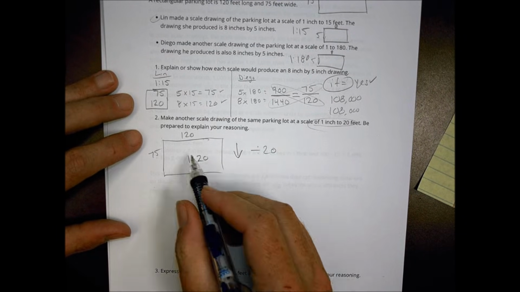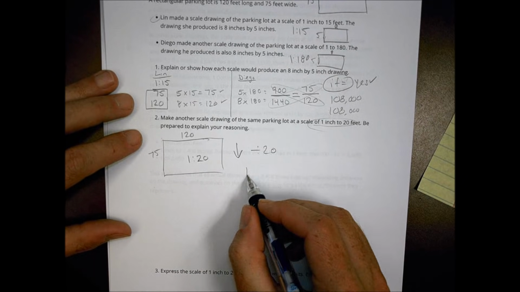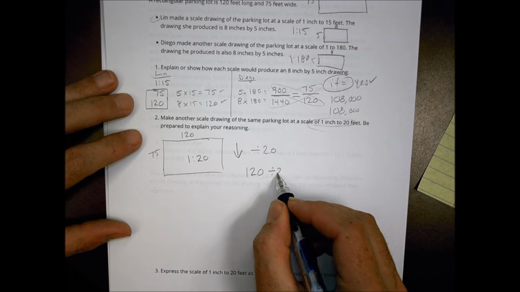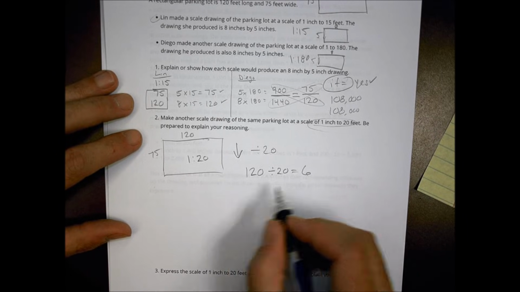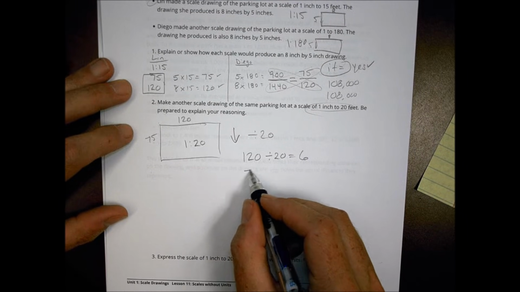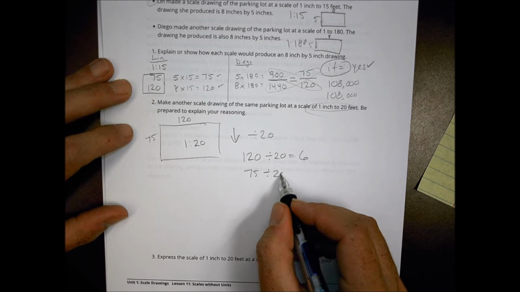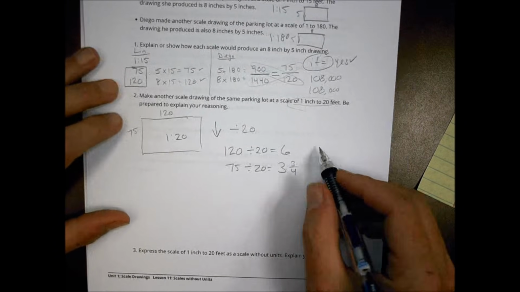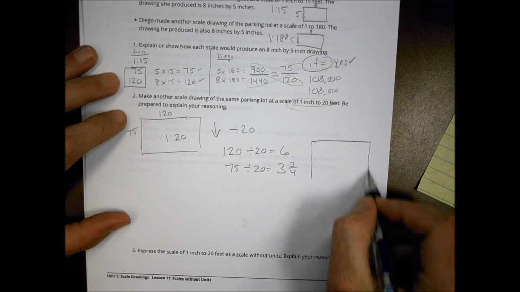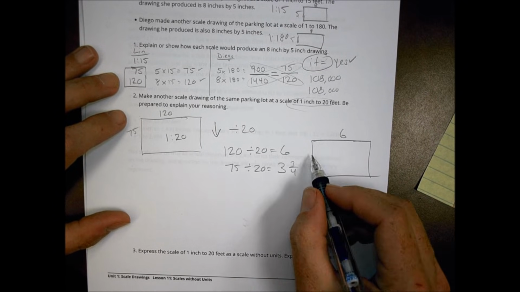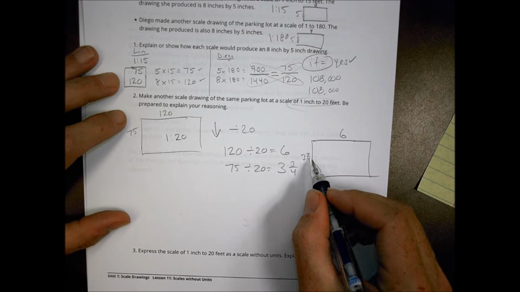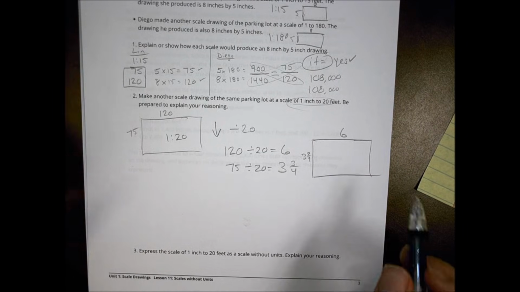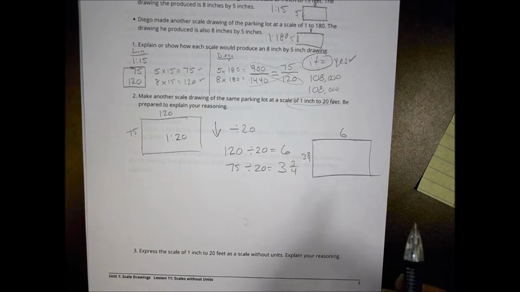To go to a scale copy, we're going to drop down. So I'll take my length, 120, and divide it by 20, which gives me 6. And then I could take my height here, 75, and divide it by 20, which gives me about 3 3/4. So if I was to draw that out, it would look something like this. I'd have a 6 there and 3 3/4 here for the size of that new scale drawing in this case. That's what it looks like there.